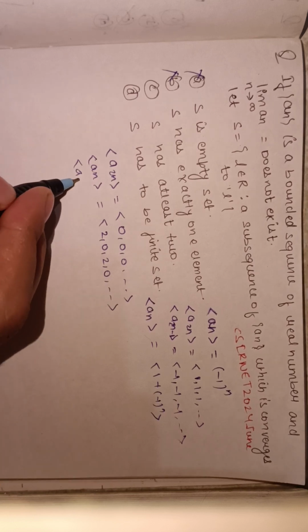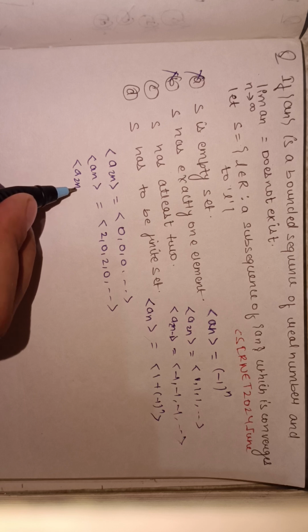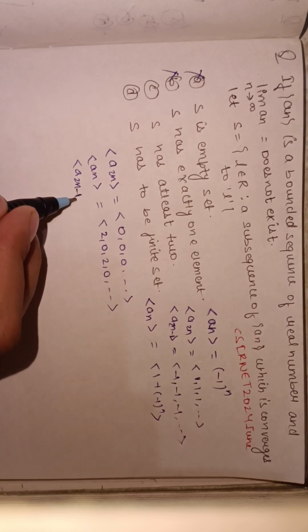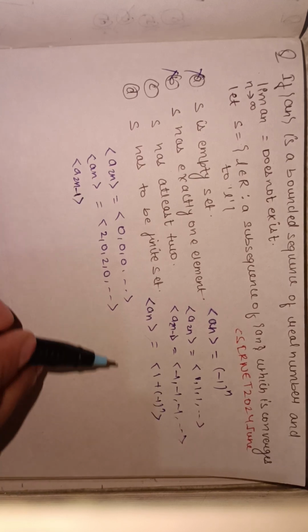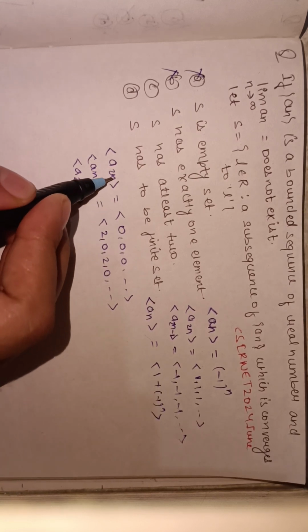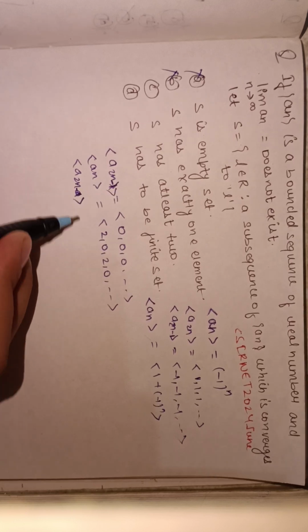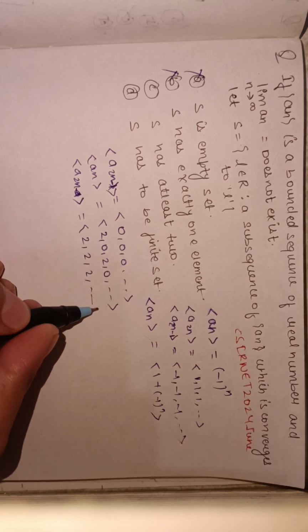If we take a_{2n+1}, if we take odd, we get this, and if we take even, we get 2, 2, 2 and so on.